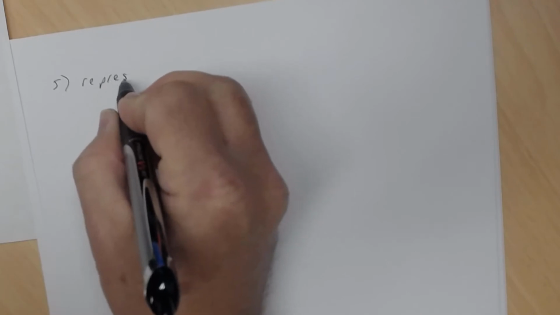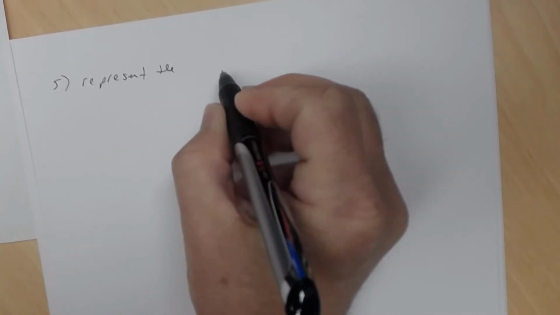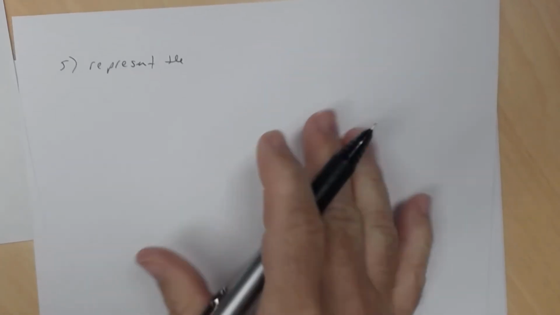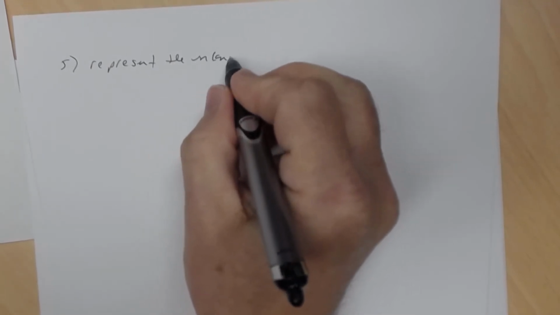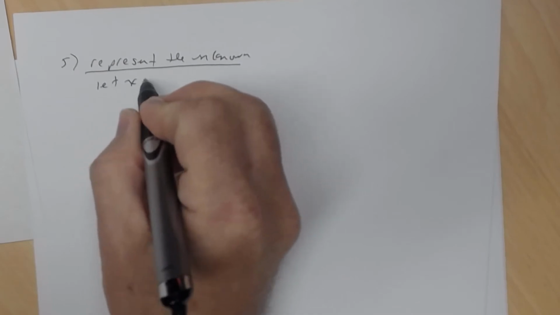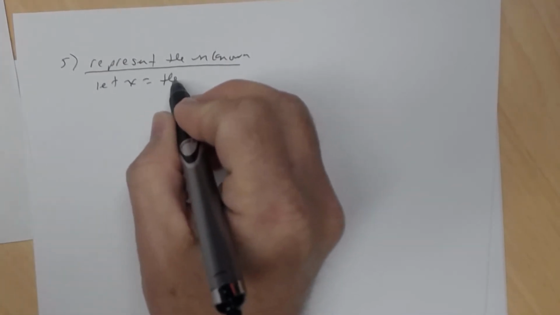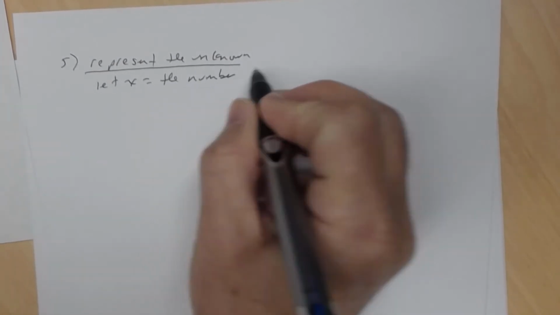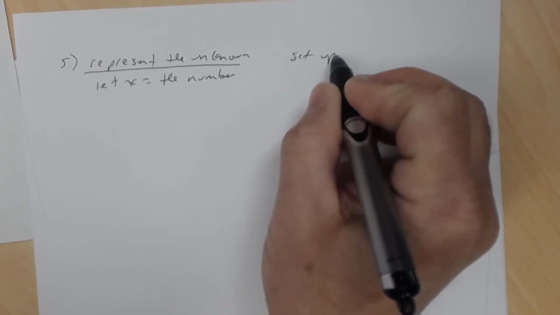So you're going to represent the unknown. You're going to let x equal the number. Then you set up the equation.